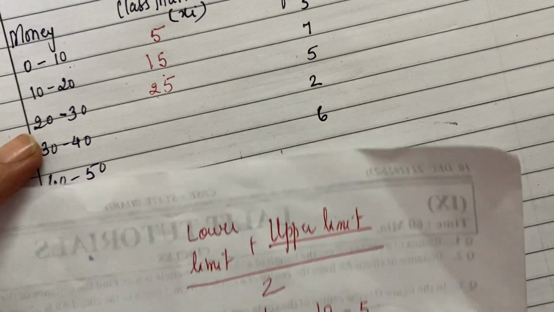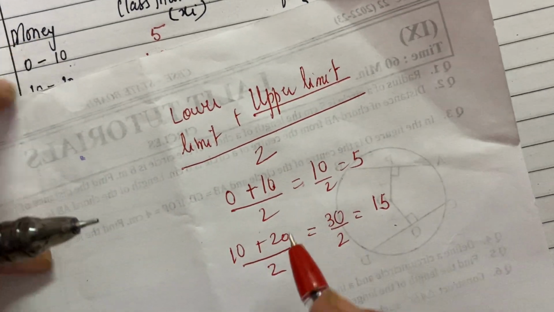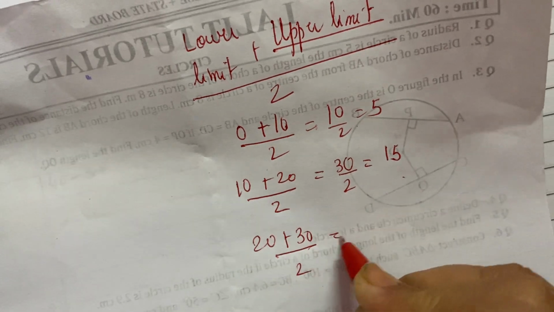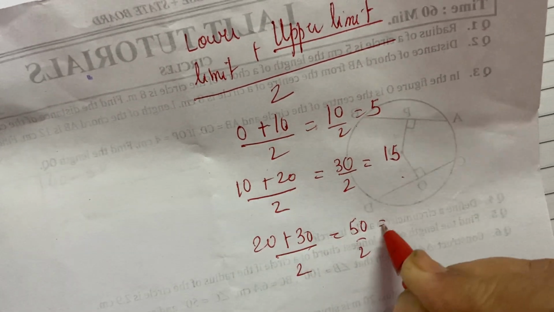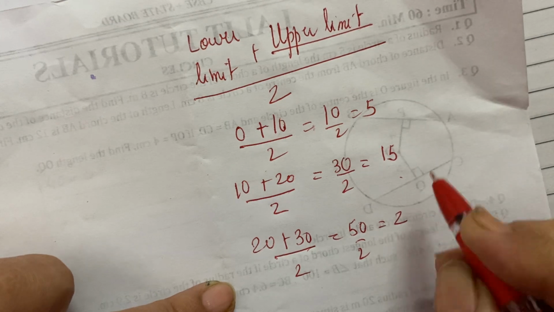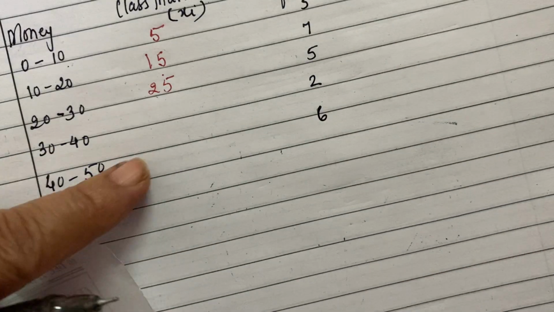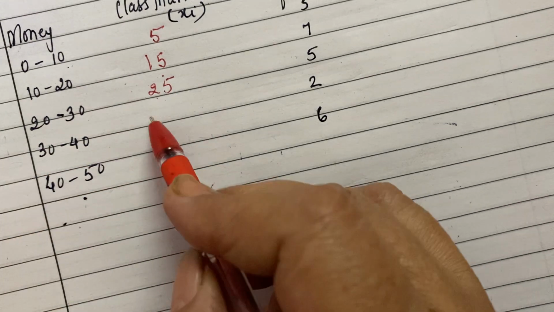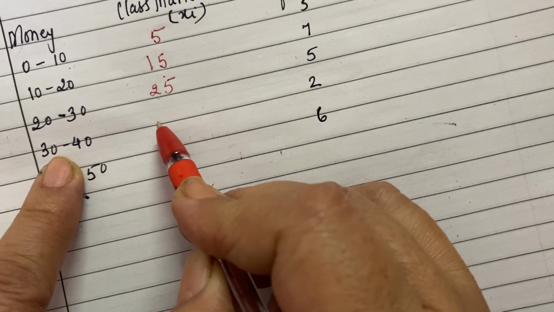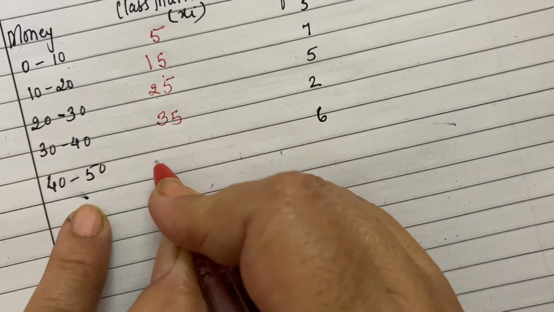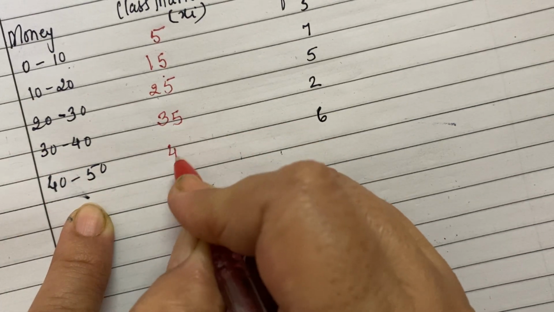See, verify whether you get the same answer or not. Your lower limit is 20, upper limit is 30. 50 divided by 2, that is equal to 25. Getting that? See, 25 or not. Now we will add 10 here. We will get the class mark of 30 to 40. So that makes 35, and here it will be 45.